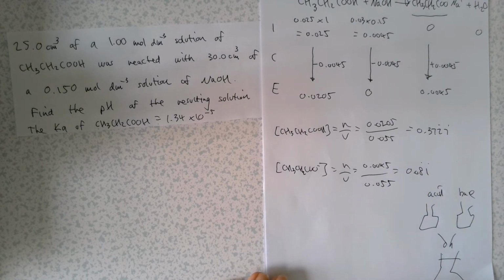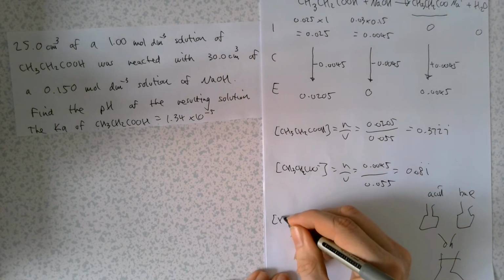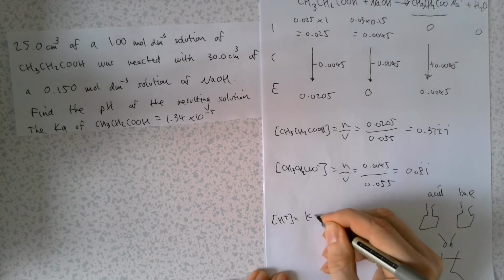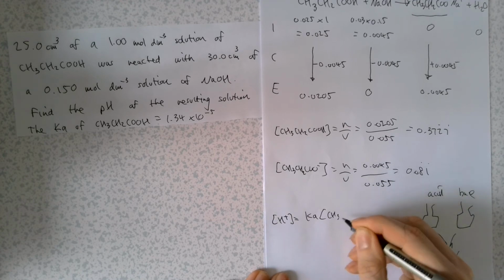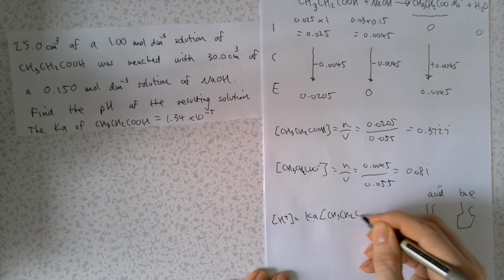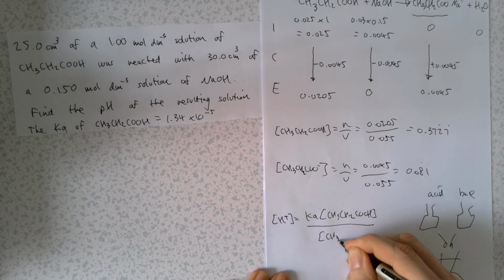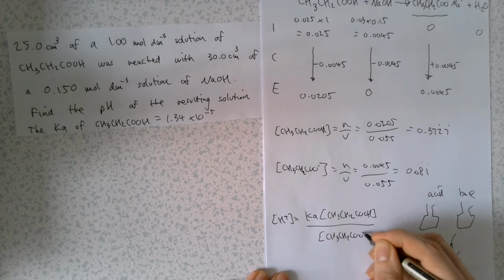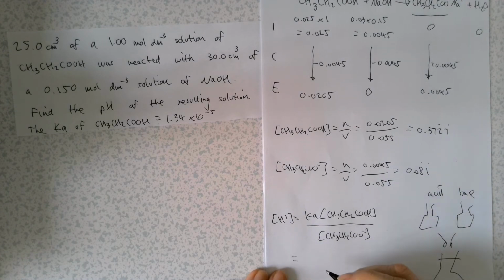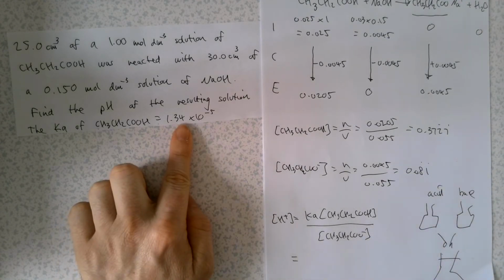We can then apply that to our buffer equation. So H plus equals Ka HA over A minus. Feed all that in. We know the Ka from the question.